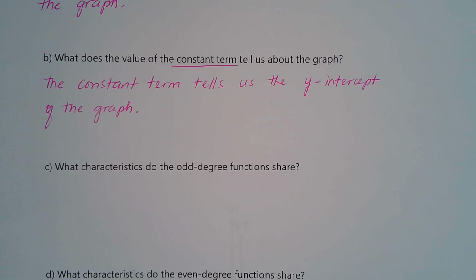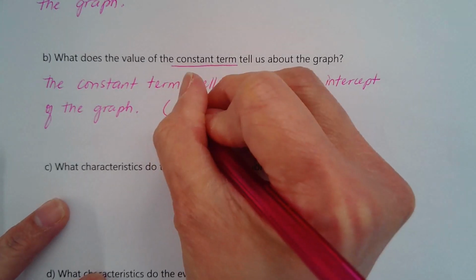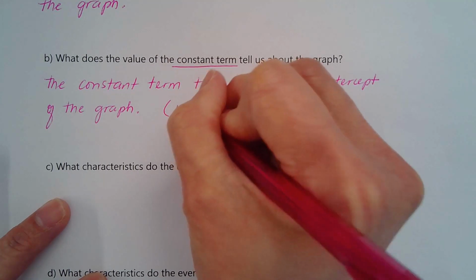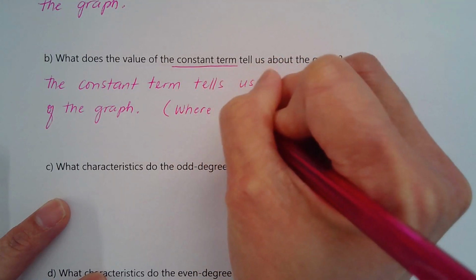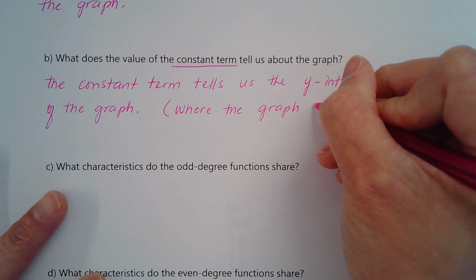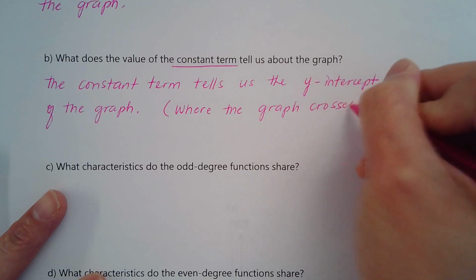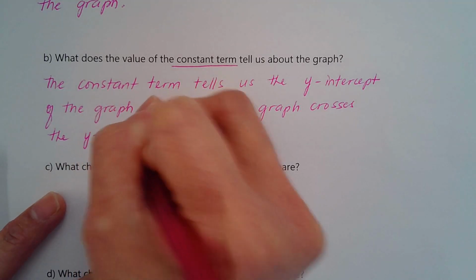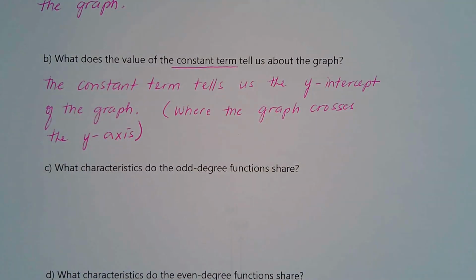The constant term is where it crosses y? Yeah, that's right. So let's write it down: where the graph crosses the y-axis.